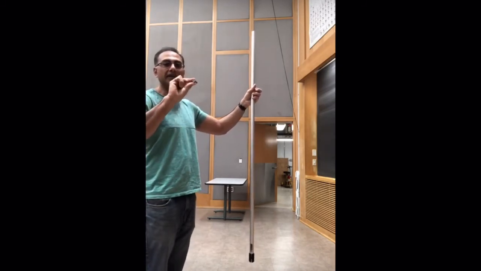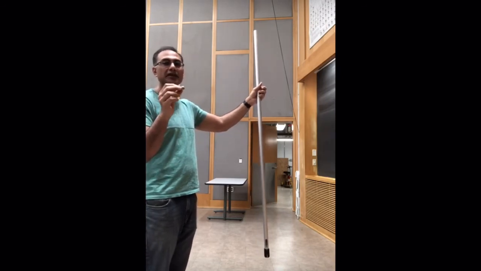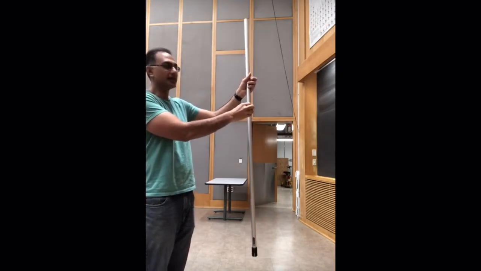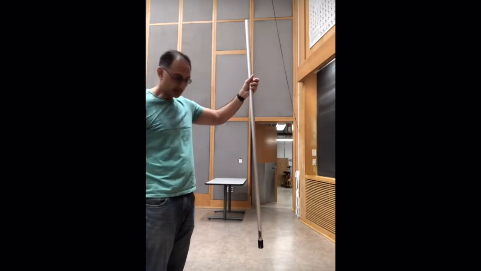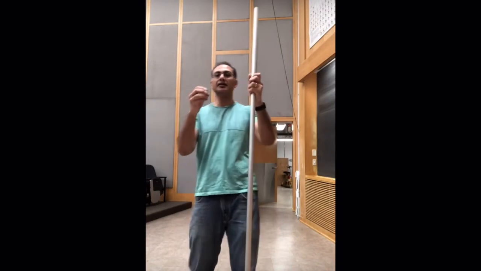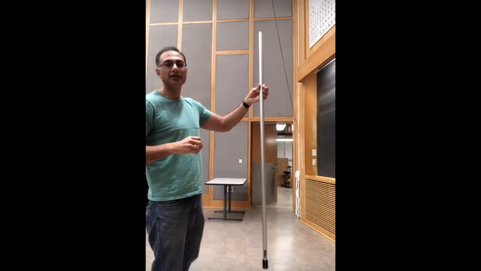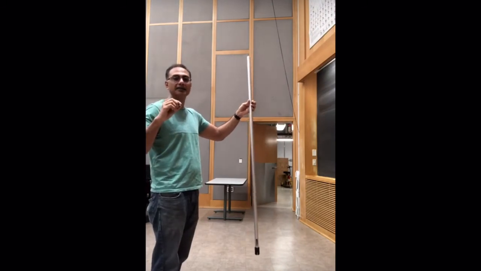Now I take a magnet, and the magnet has absolutely no attraction to the aluminium, obviously. In fact, if I hold it, I just showed you that it has absolutely no attraction to the aluminium at all. So now if you drop this magnet through the tube, what happens? Let's see.